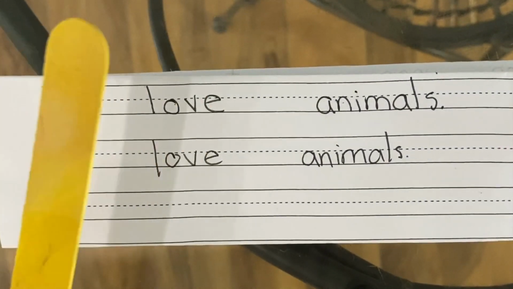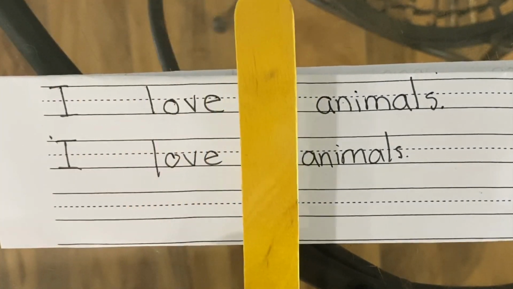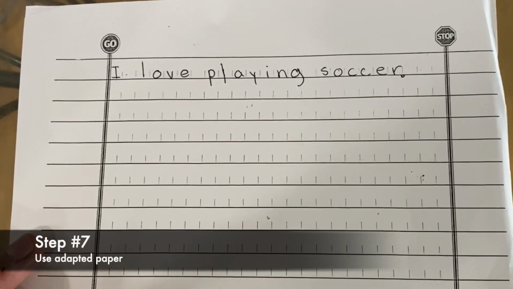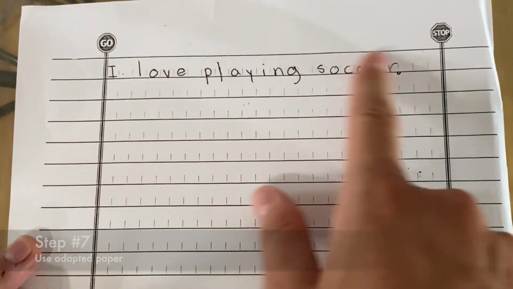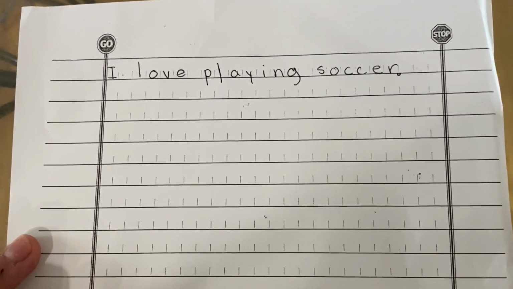You can give them a popsicle stick to decorate, make it fun, and they can use a popsicle stick in between every word. If you're working with an older student who continues to struggle with spacing, you can use adapted paper. So this is Stop Go paper that I got on Amazon. If you don't want to use Stop Go paper, you can also use graph paper.